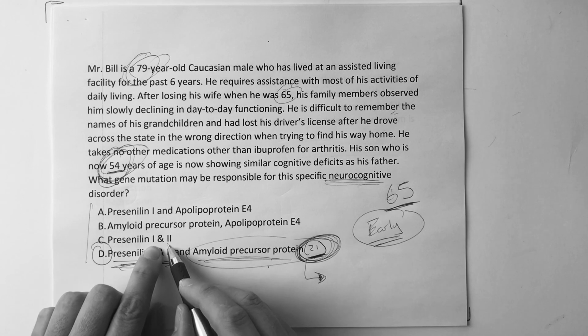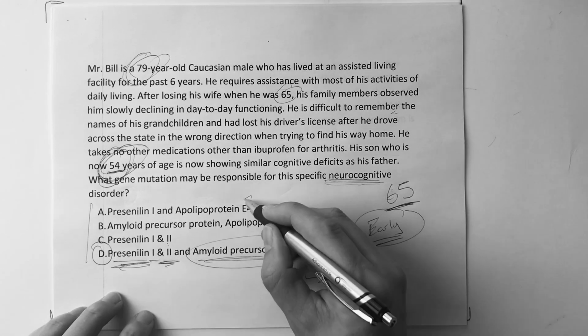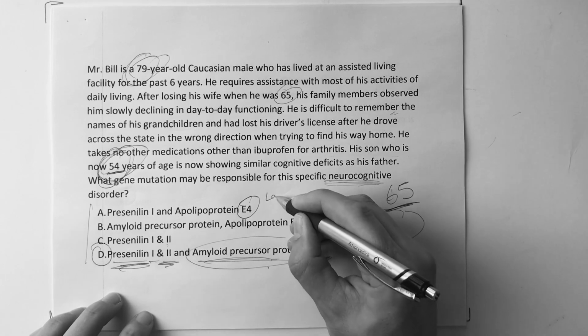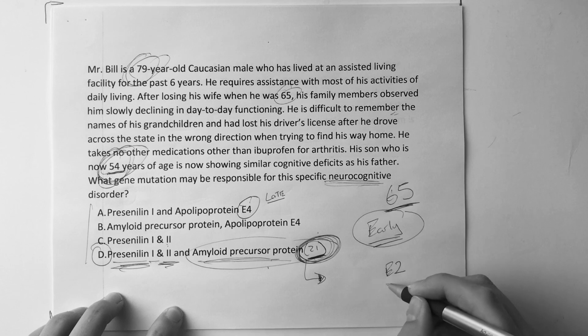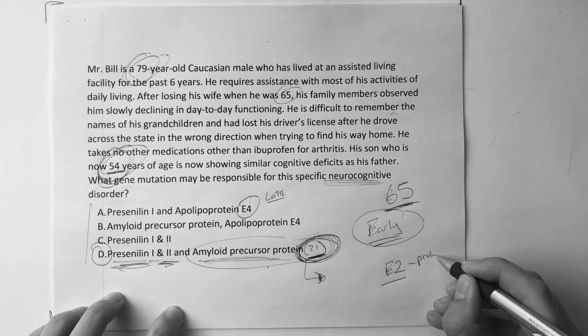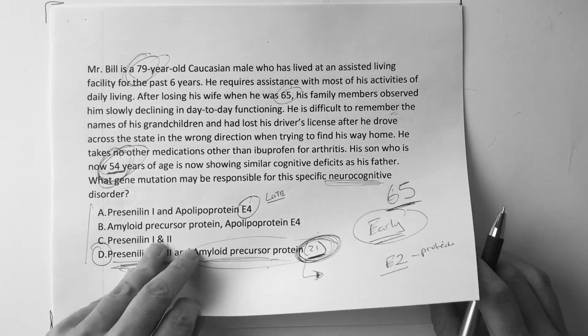Look at the answer choices. You needed to know it's just more than that. Now, the E4 is going to be late, right? And then E2 is going to be protective, right? Protective. Alrighty? Got to know that.